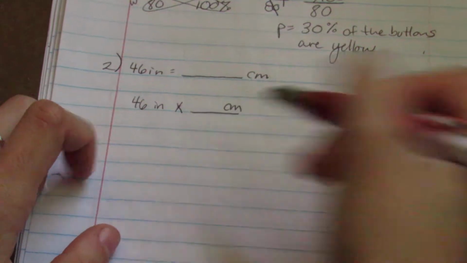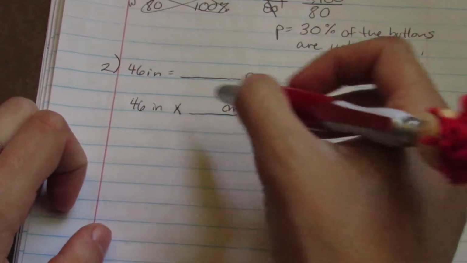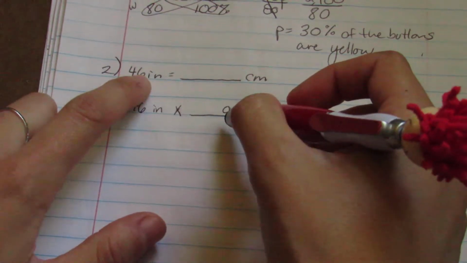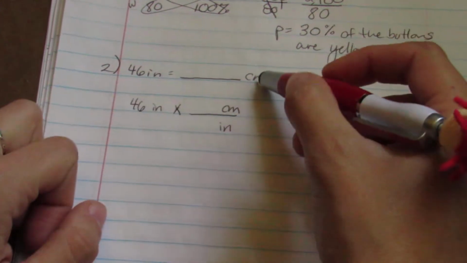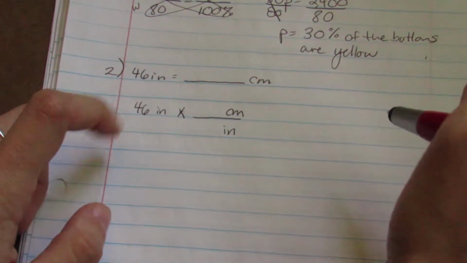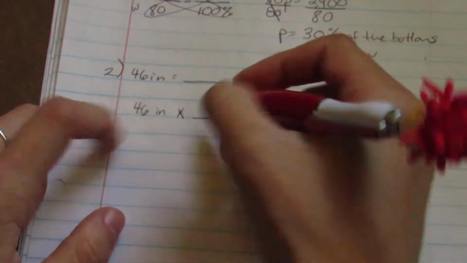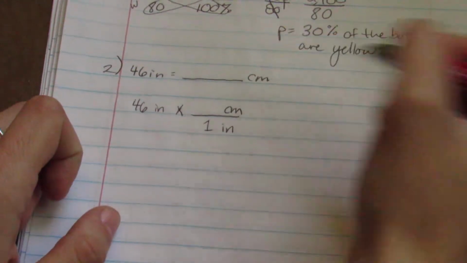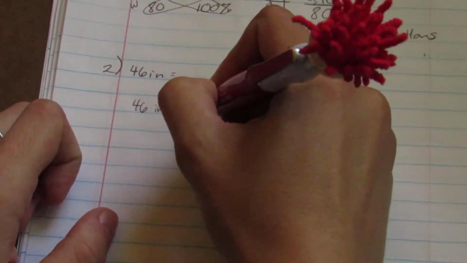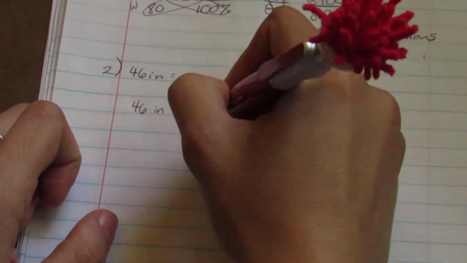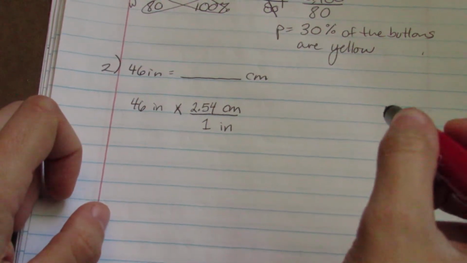And my denominator is what I want to cancel. So that's inches. I want to get rid of inches because I want to get to centimeters, okay? So I know that in 1 inch, I have 2.54 centimeters.